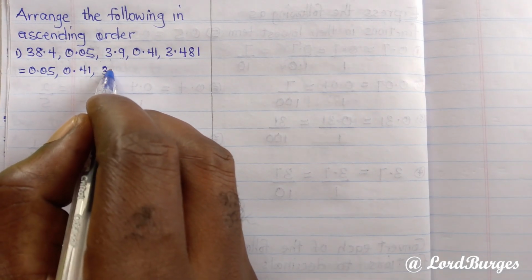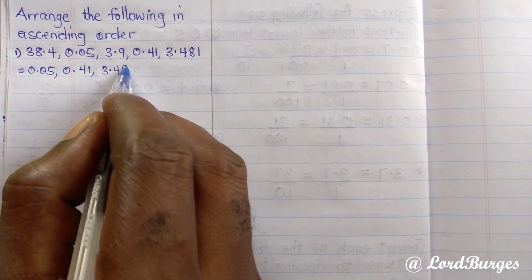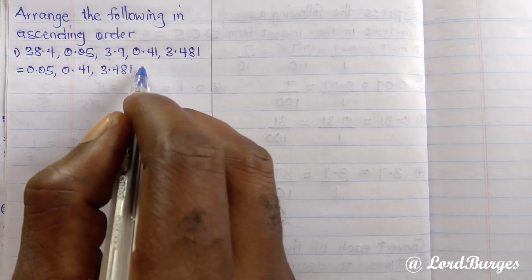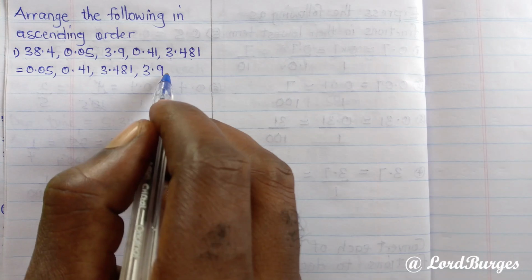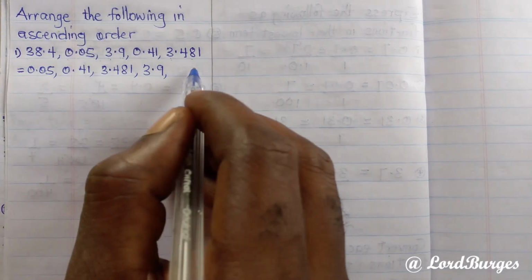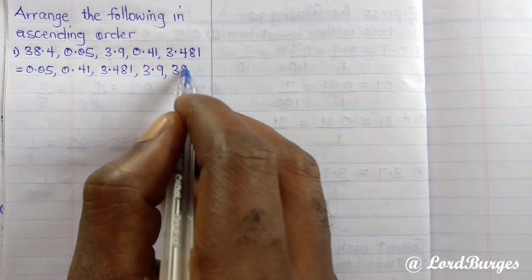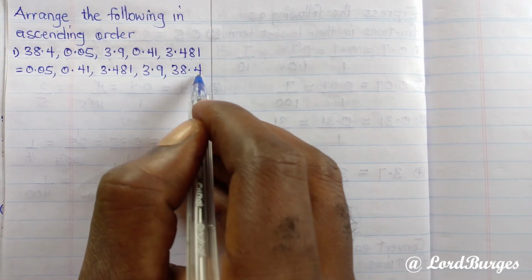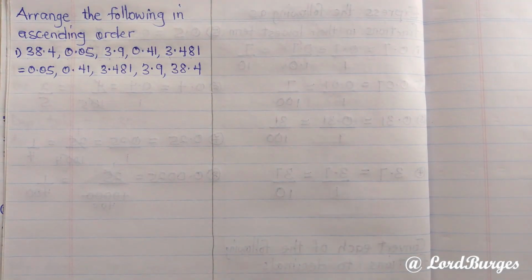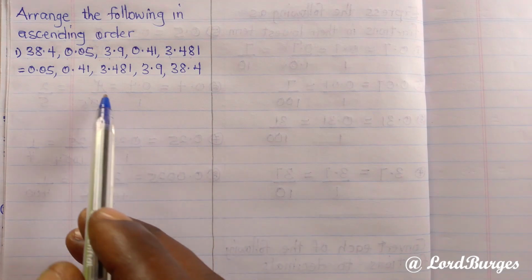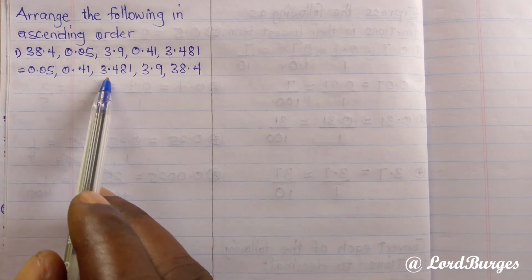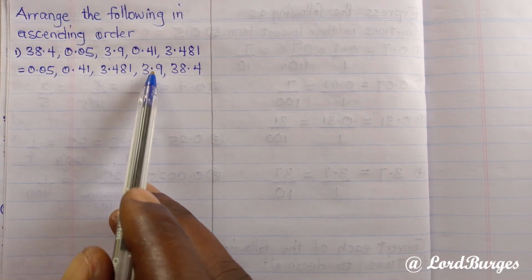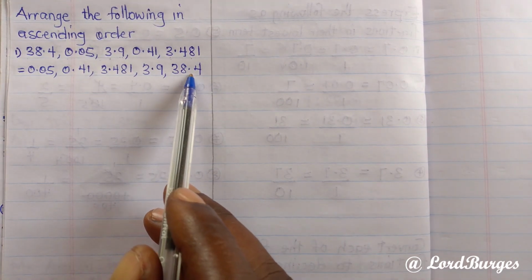I now have 3.481. Then 3.9. Then the final one, which is what? 38.4. So this is the ascending order of what I have: 0.05, 0.41, 3.481, 3.9, then 38.4.